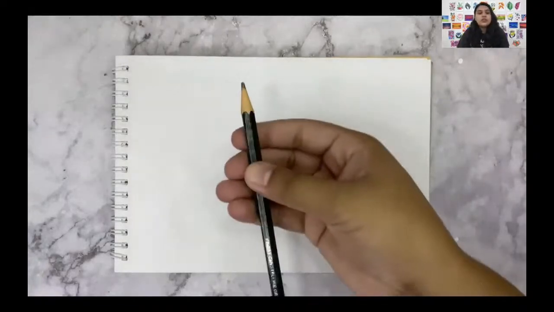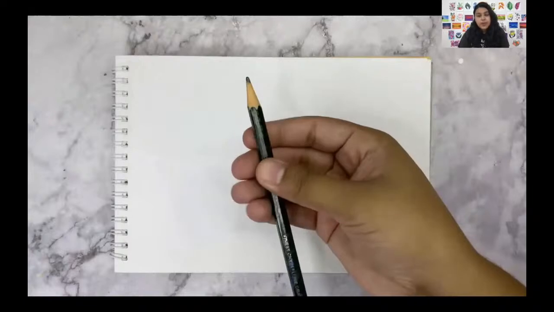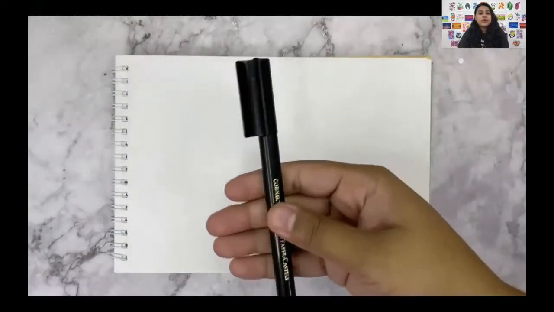The next thing that you need for today's class is going to be a pencil. So the pencil is basically for you to go ahead and draw out your artwork. The next thing that you need for today's class is going to be a marker. I always have a marker on hand because I want to go ahead and do the outline of our work.